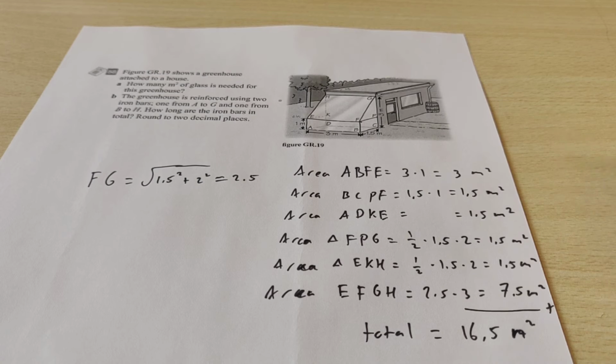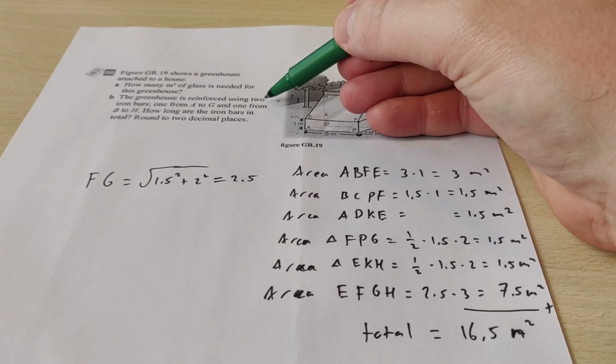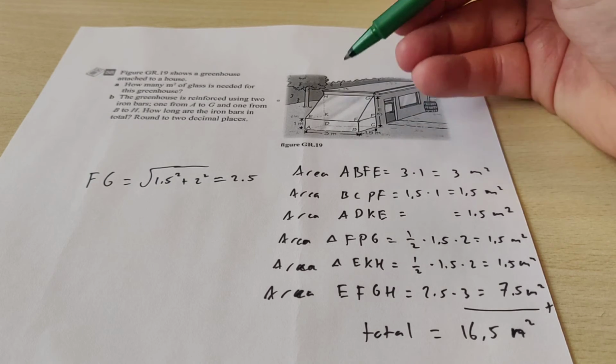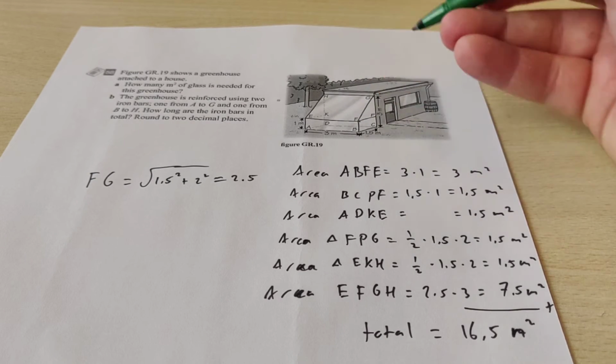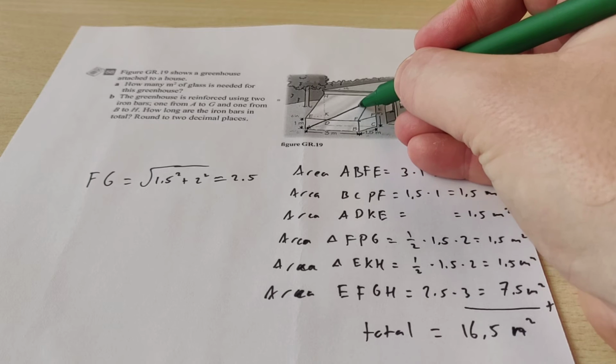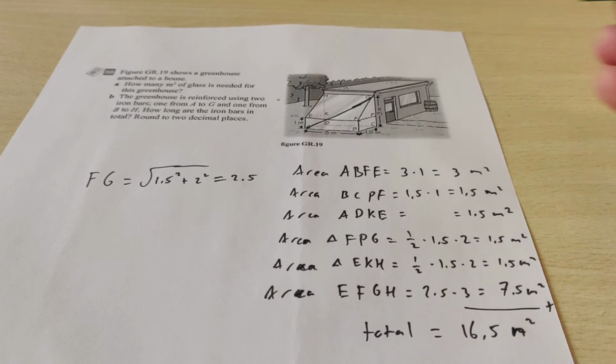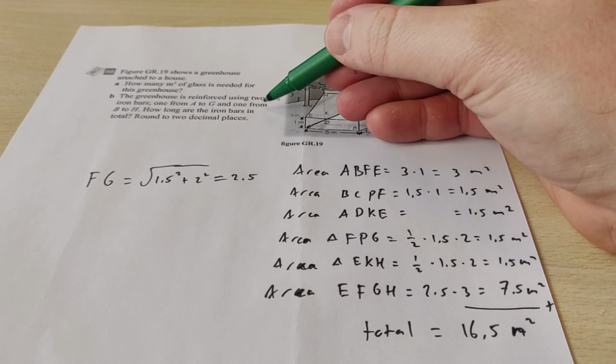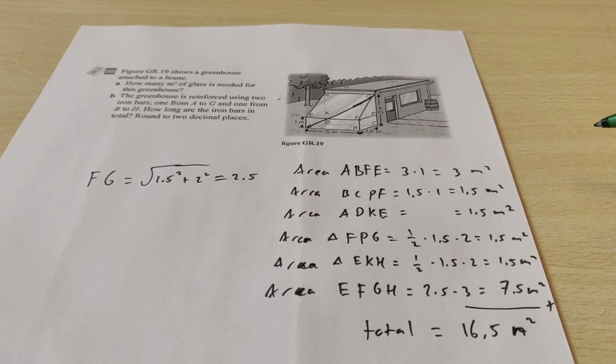It says the greenhouse is reinforced using 2 iron bars, one from A to G and the other one from B to H, that one. So I'm going to draw one of them from A to G. It is a bar that strengthens the house so it doesn't collapse that quick. How long are the iron bars in total? Round off to 2 decimal places.